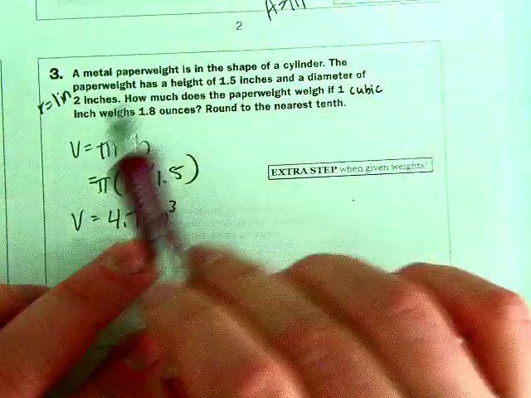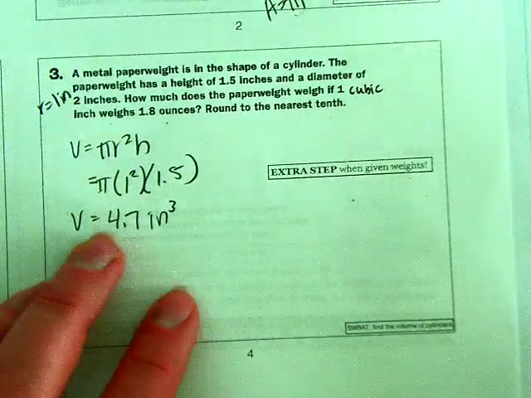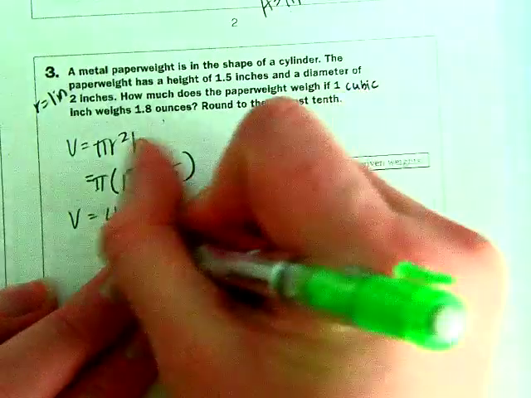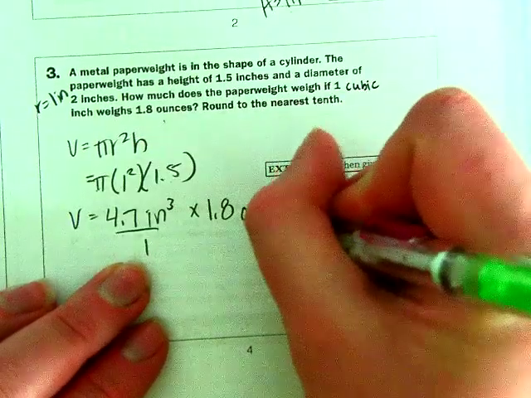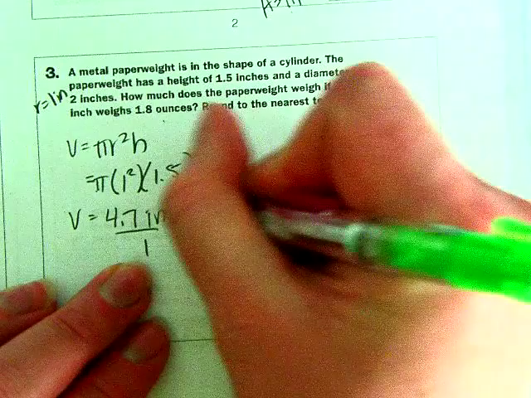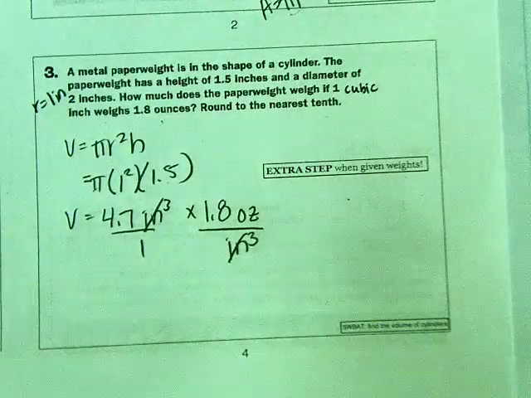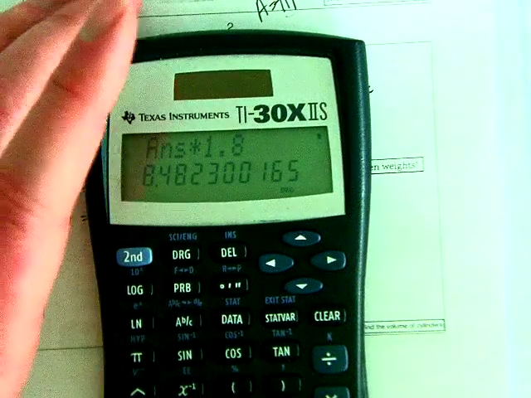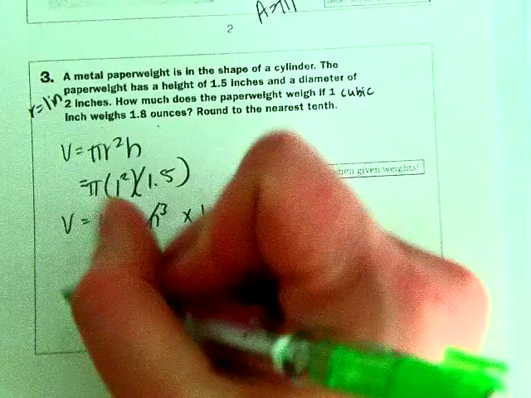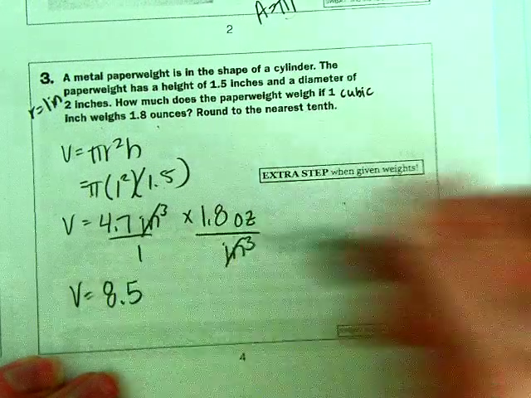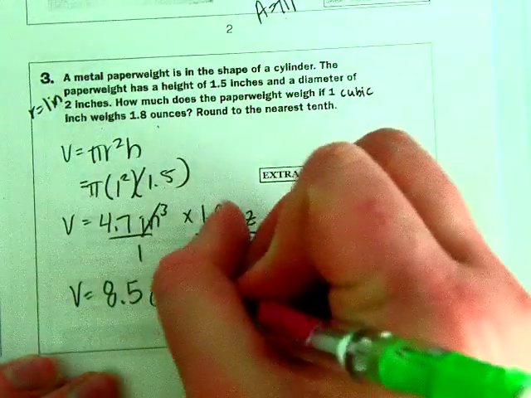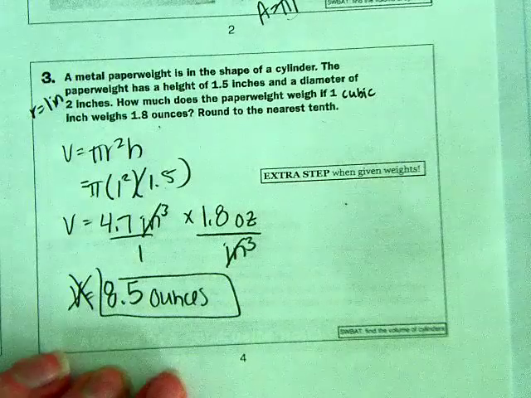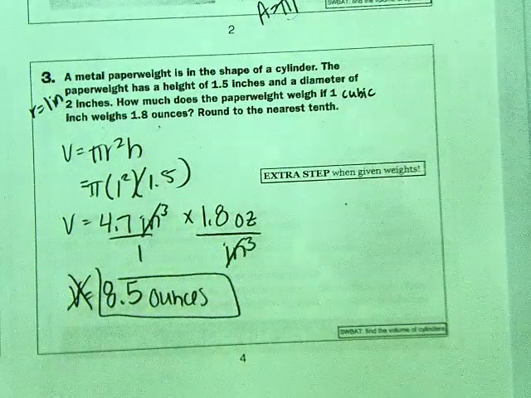Well, they say that 1 cubic inch is 1.8 ounces. So 4.7 cubic inches, if I multiply those two numbers, so then I can show you my label, ounces per cubic inch. My labels would simplify out. So I'm just going to keep this number in my calculator and take it times 1.8. Round to the nearest tenth, 8.5. So the weight is 8.5 ounces. So that's the only label left, and this is not volume, we're talking about weight. So there's an extra step when you're given weights.